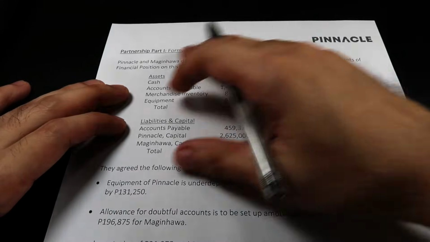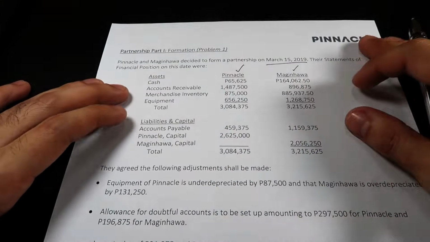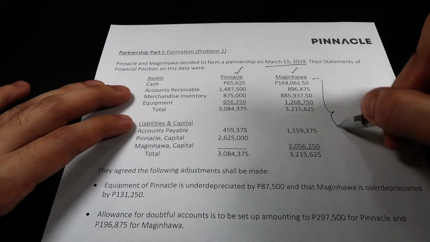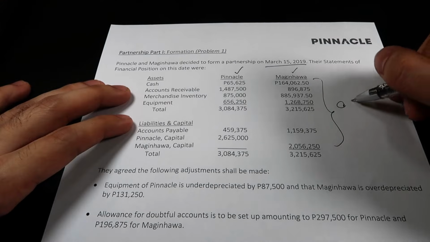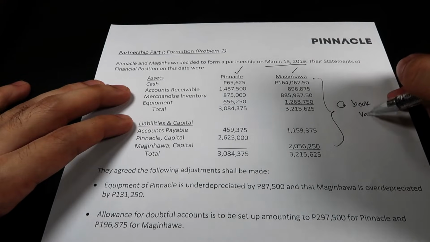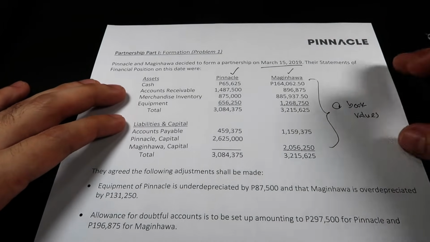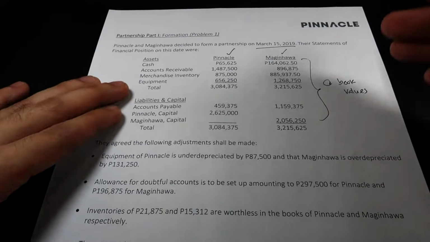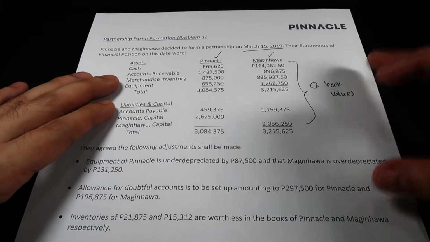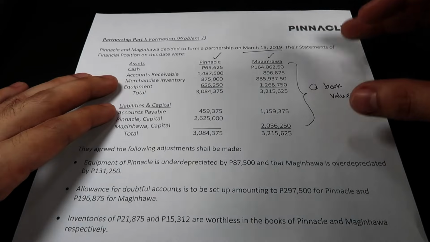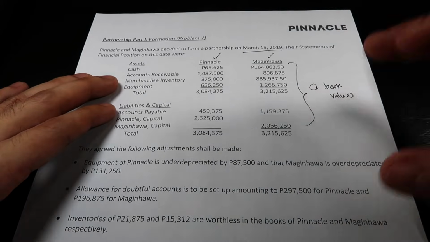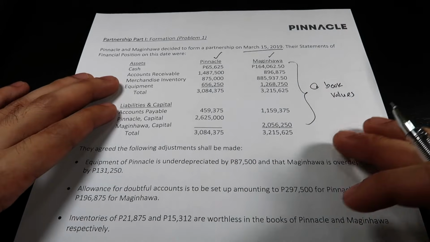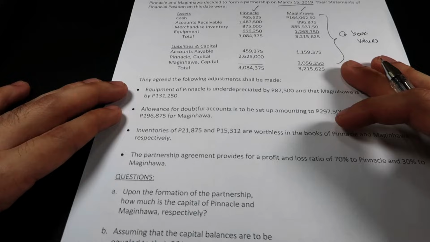Alright? Whenever bigyan ka ng balance sheets during formation, you assume that these are at book values. Okay? When you say book values, historical cost yan. Alright? And we know, yung goal natin during formation, like what I mentioned earlier, is to convert the book values into fair market values. Gets? Alright, so let's continue reading the problem.